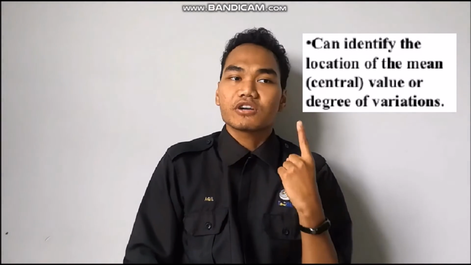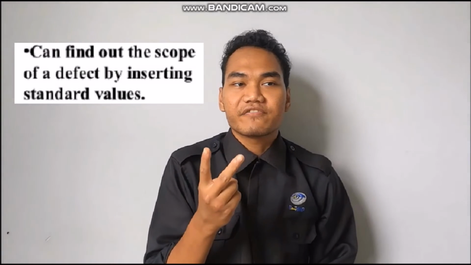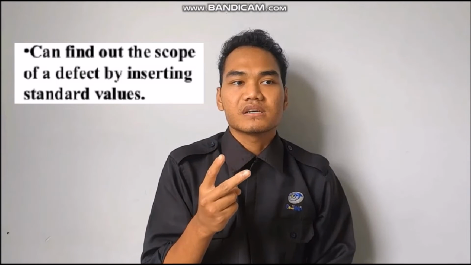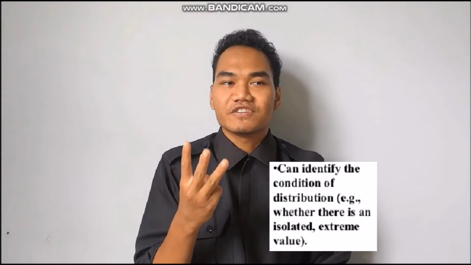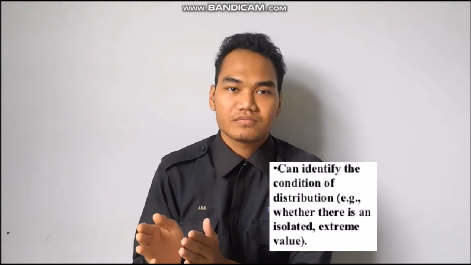The results of a histogram are also in three points. First, it can identify the location of the mean, which is the center value, or the degree of variation. Secondly, it can find out the scope of the defect by setting the standard of variations. Thirdly, it can identify the condition of distribution, for example, whether there is an isolation or extreme value.